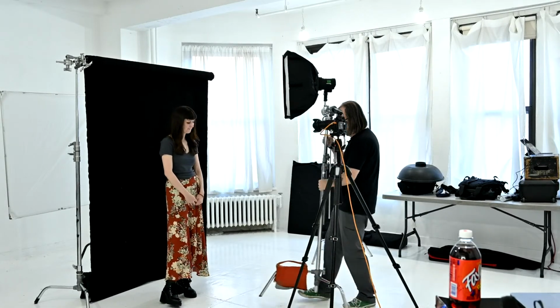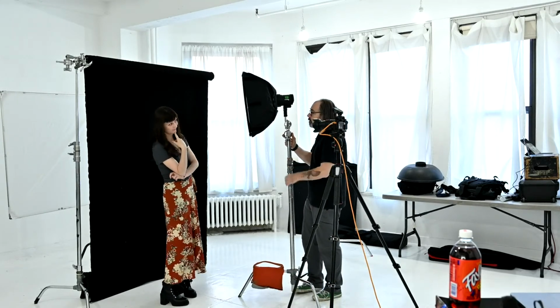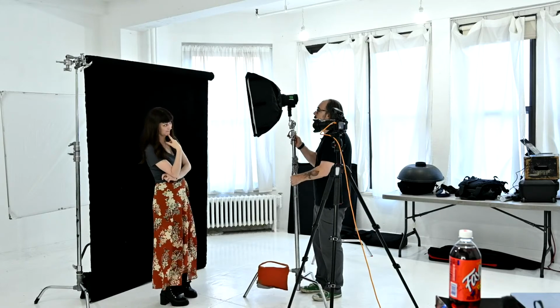Okay, so I'm gonna take my light and move it in relatively close, because the closer the light is to the subject, number one, the larger it'll be, so it'll be softer, which is just generally good for portraits, but also the fall off will be more dramatic, right? We'll get fast fall off, which means we'll see shadows.